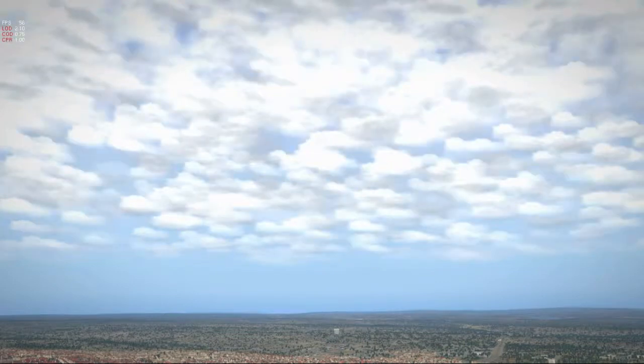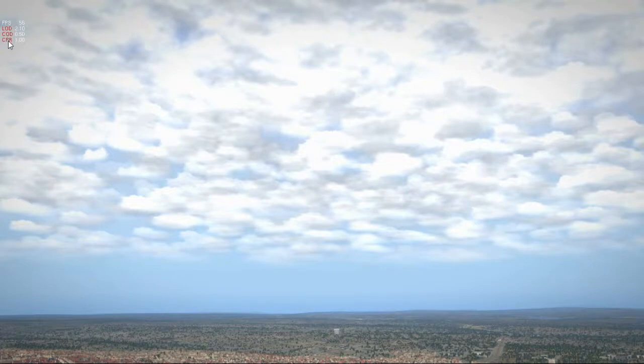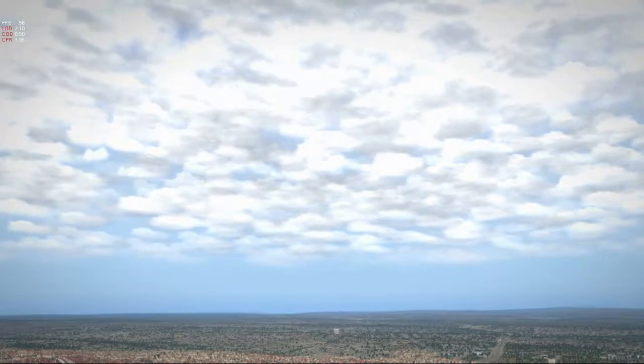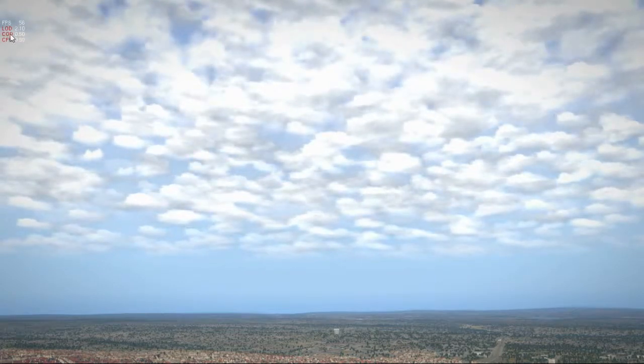I decrease the number and you see it increases clouds, expands clouds. CPR is the size of clouds. When you increase it, the size increases also, but it kills frame rate. So mine, I prefer 80 like that.